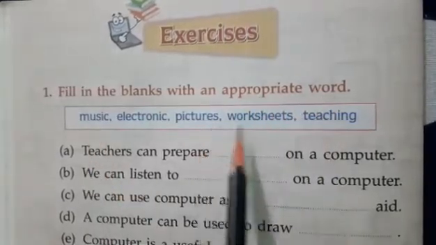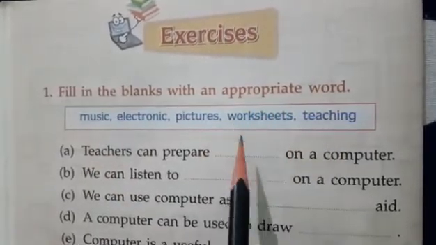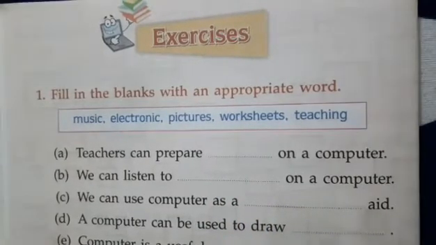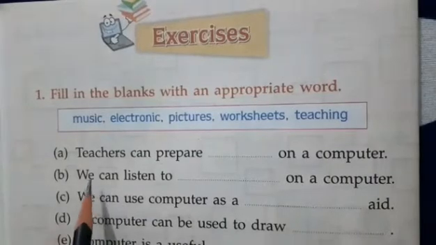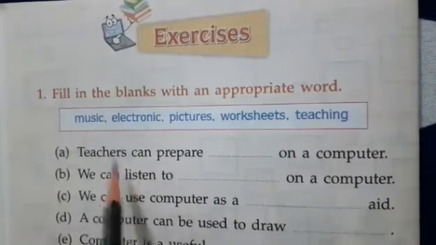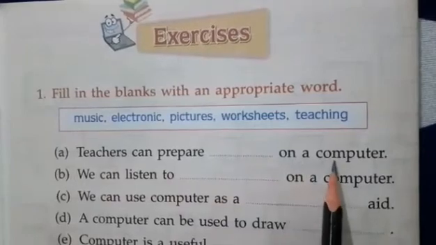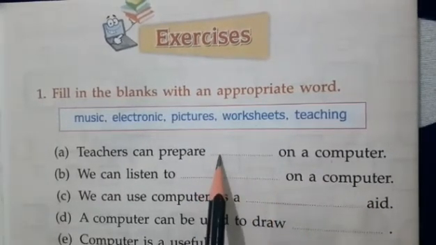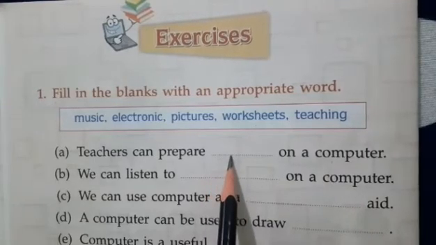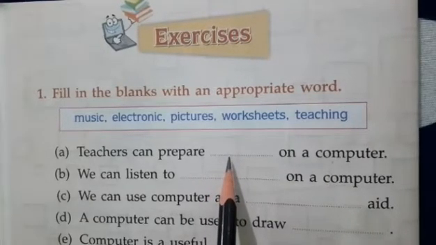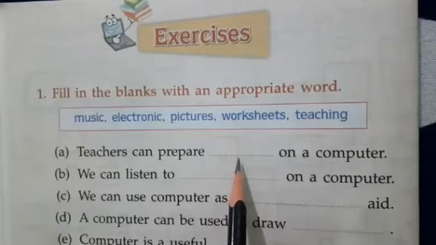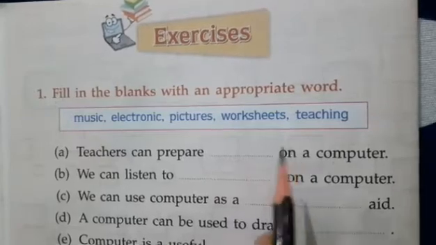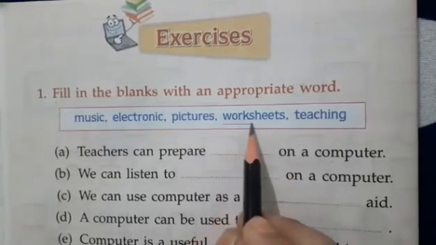Here are given some words. You have to fill the correct words in the blanks given here. Let me read out the sentences for you. A. Teachers can prepare dash on a computer. Now children, as you all know, a computer is mostly used in schools where teachers can prepare exam papers, make test papers and make worksheets for you. So you will write down worksheets here.